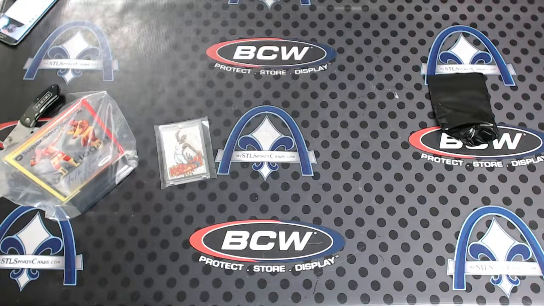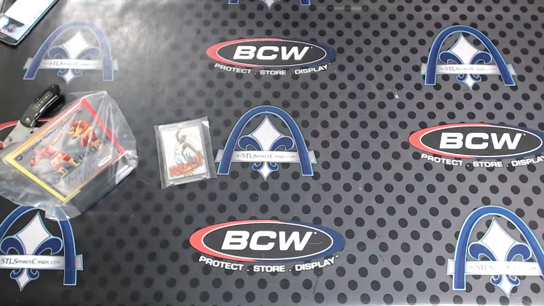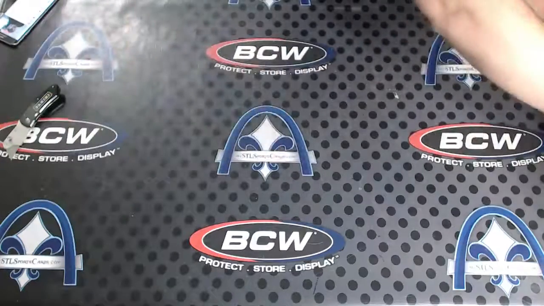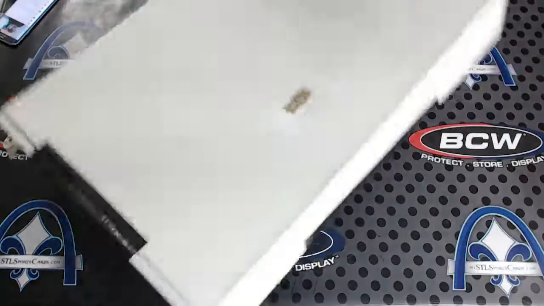Hold on, let me think here. I gotta remember how I unloaded these to make sure I pick up the right boxes to keep the 4 together. 1, 2, 3, 4. Okay. So these ones will be 9, 10, 11, 12, which will be the 4 that came together in a case. Okay. There's number 1. All right, next case, we'll do 10, and then we'll do 11, 12.